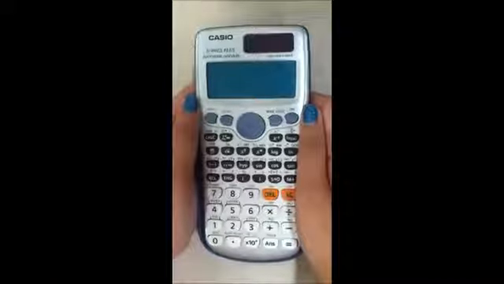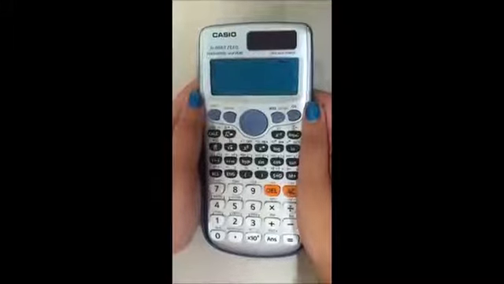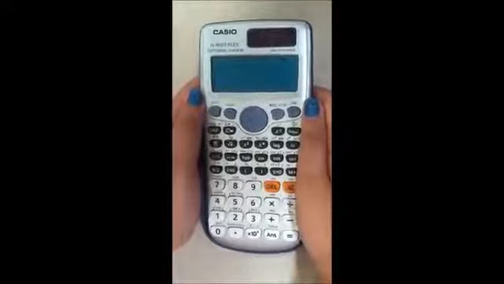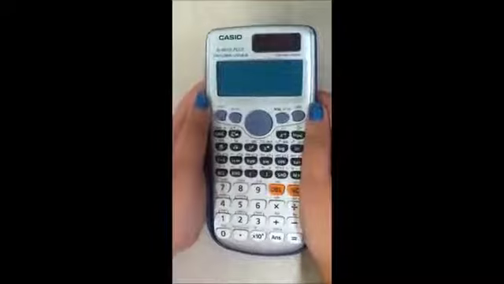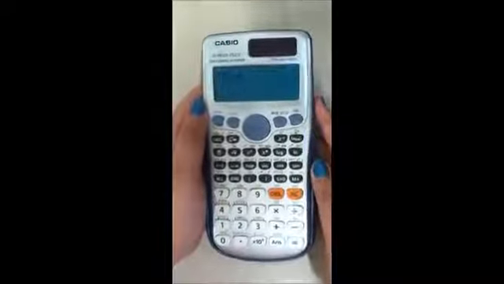Using table in scientific calc includes finding the values of functions at particular points given. We insert appropriate step size, initial point and the last point. To start with, press mode and press 7 to change the mode to table mode. Enter the function that you want.